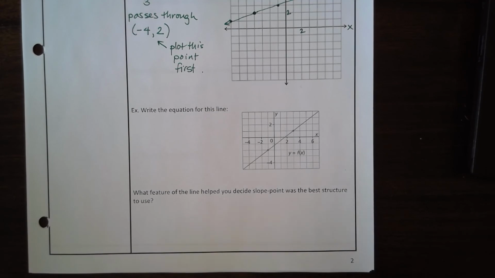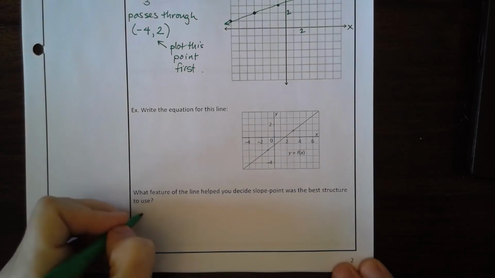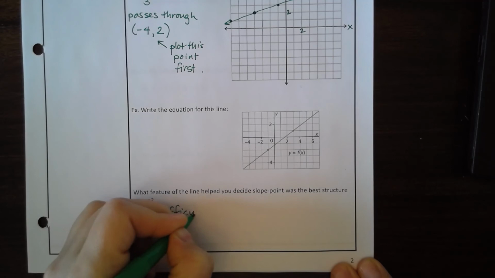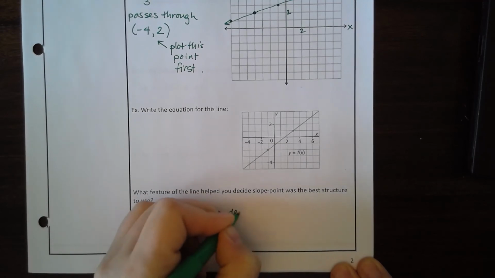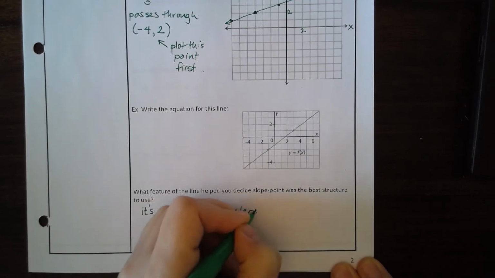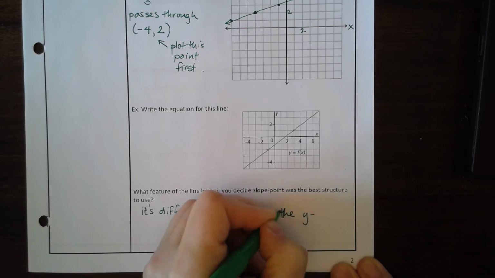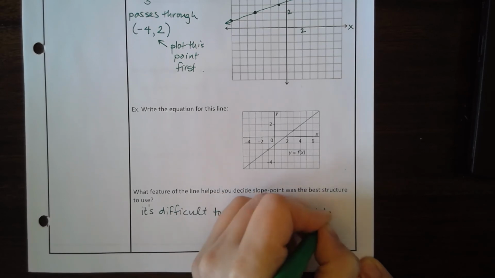Well, this is actually a question that would have shown up on your final exam this year, and so the reason we can't use slope intercept is because it's difficult to determine the y-intercept.